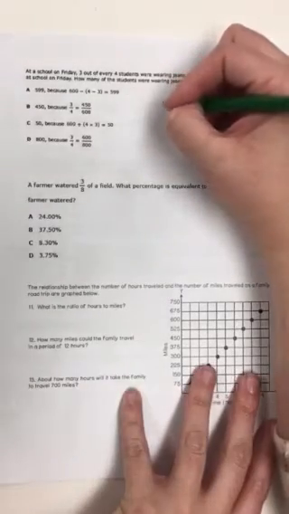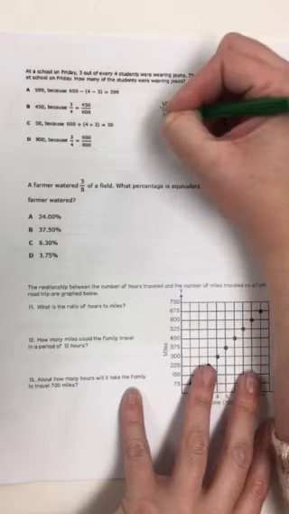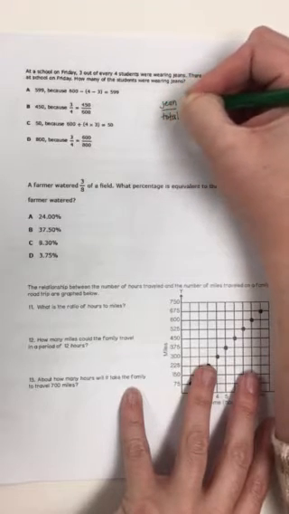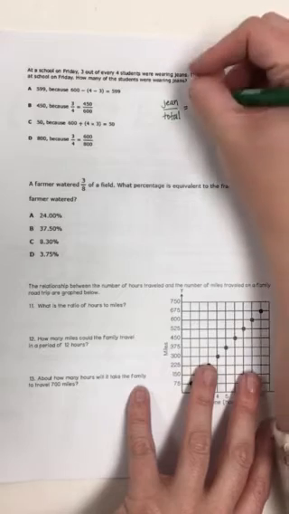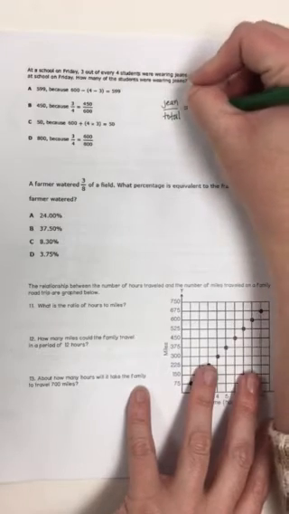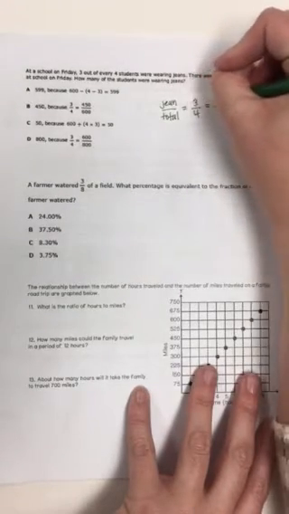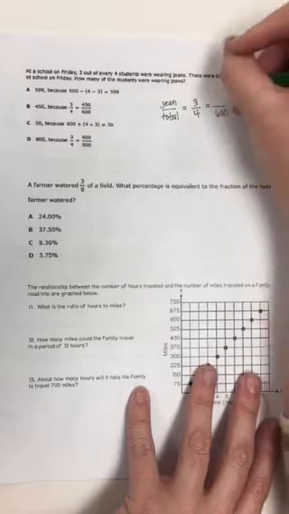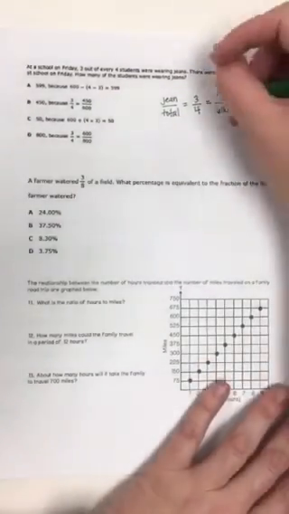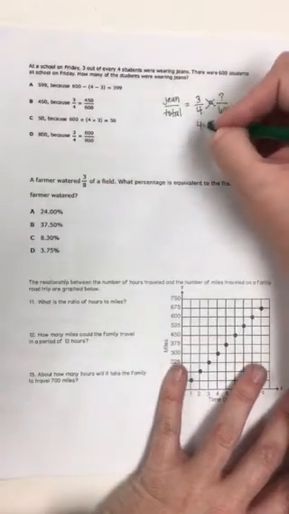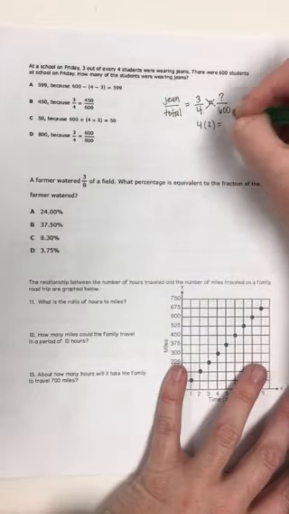Well, the first thing that we have to do is we're going to do jeans to total. That's what they tell us we are comparing. How many students were wearing jeans? 3 out of every 4 students. How many total students were at school? Well, that would be 600. So we need to find out how many are wearing jeans, so we are going to cross multiply. 4 times the question mark is equal to 3 times 600.